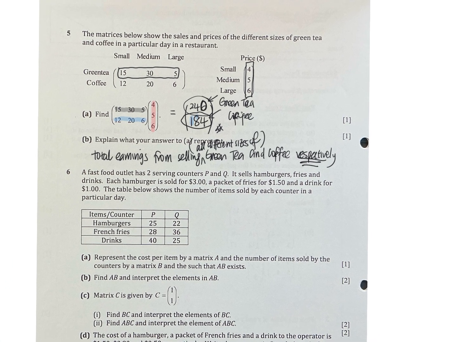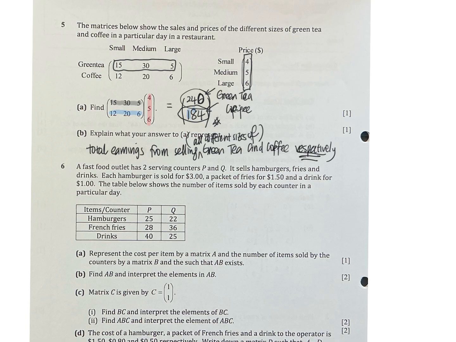Okay, next one. I have a fast food outlet, 2 serving counters P and Q, and they sell hamburger, fries, and drinks. Hamburger is sold for $3, fries $1.50, drink $1. So they say, can you represent the cost per item by a matrix A? They never tell you the order, but I suspect it's like that. So $3, $1.50, $1. You can drop the dollar sign and the second decimal place because it's not essential when you put it in a matrix. In your mind, you know this is for hamburger, this one is for fries, this one is for drinks.